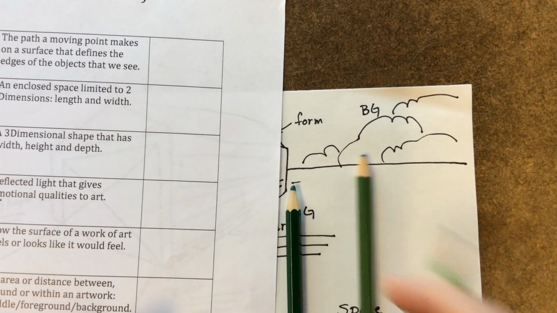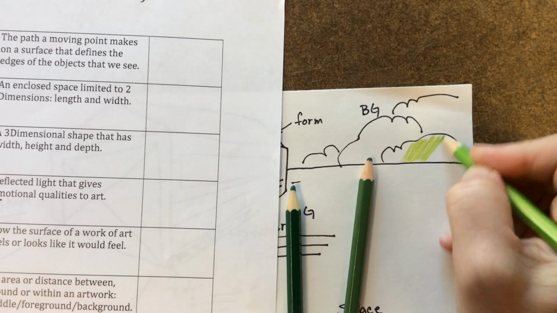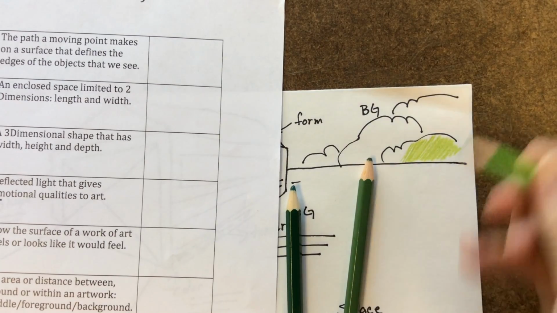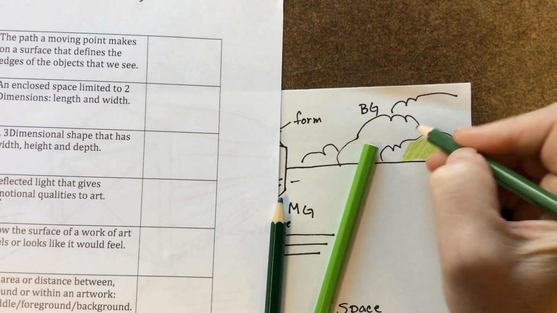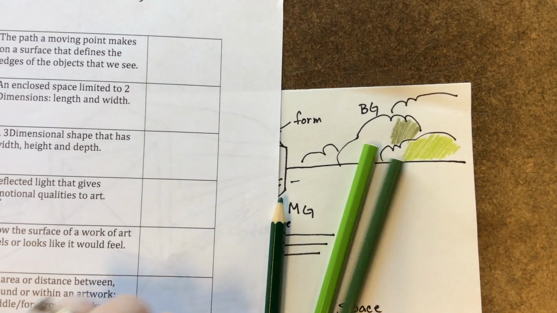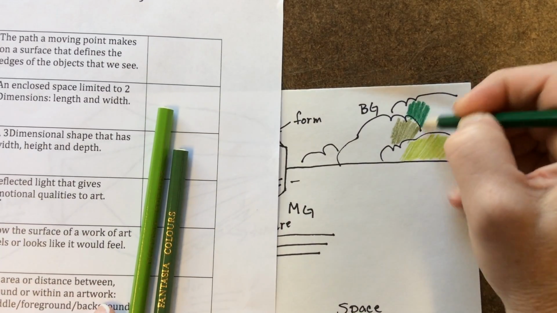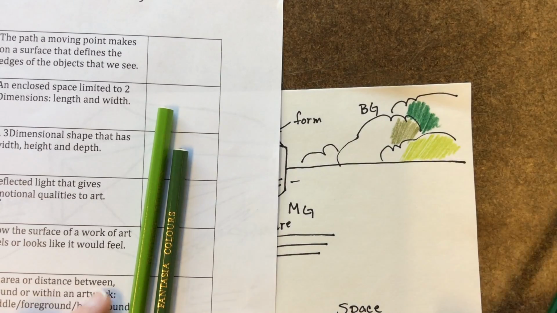So I could do one tree in the light, and I'm doing this really quick. The next tree in the medium. And that looks darker than what it was. And then the background tree in the super dark. And that would give you my value.